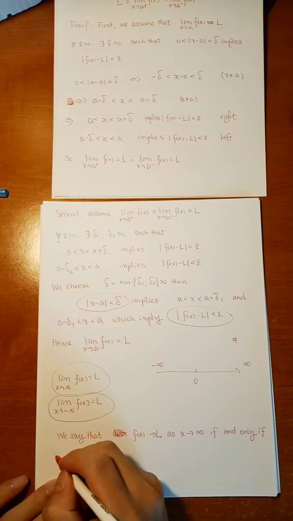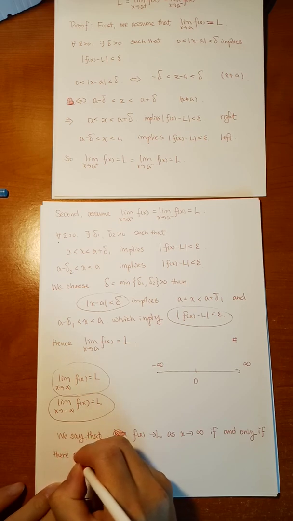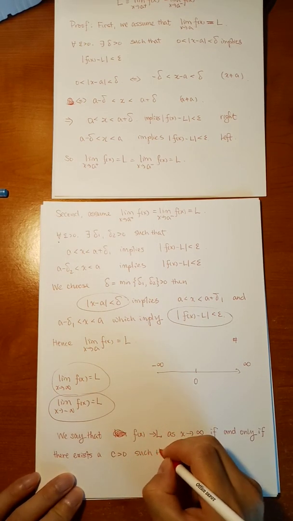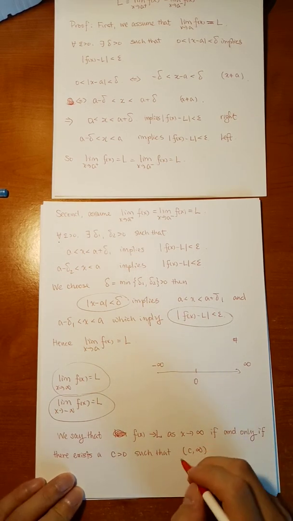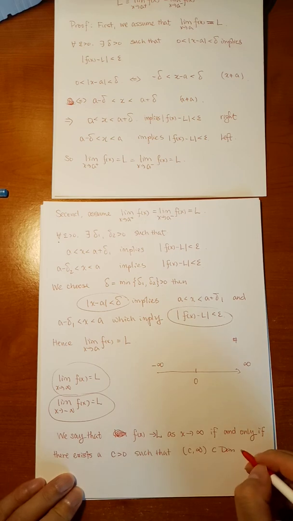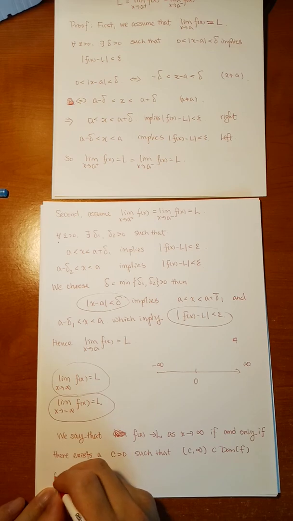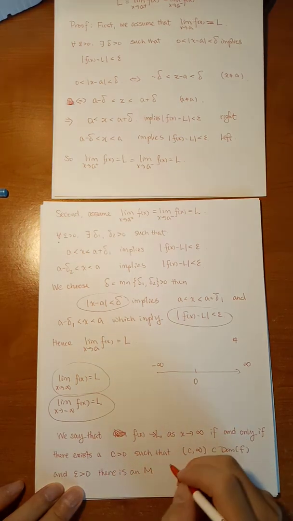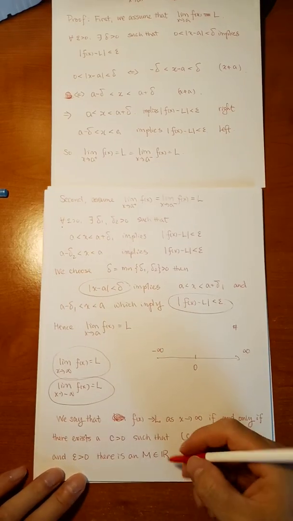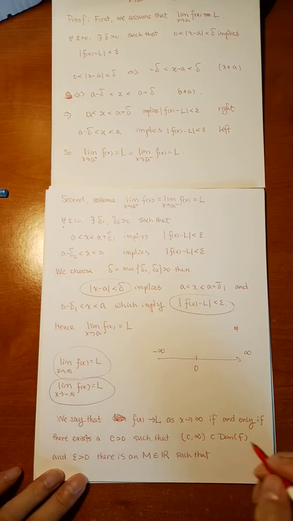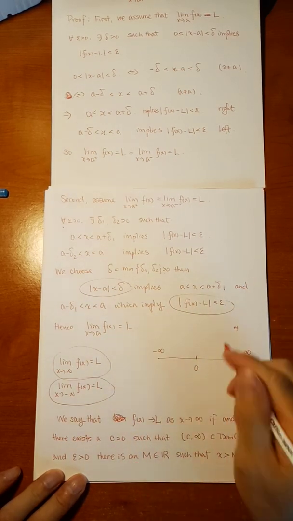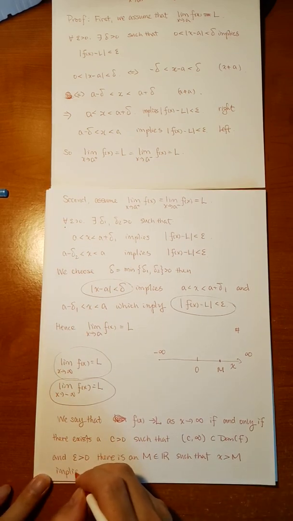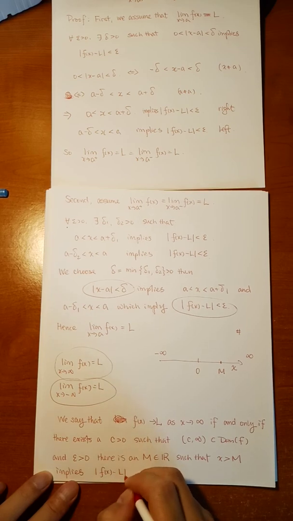If and only if there exists a positive number c such that the whole open interval from c to infinity is contained in the domain of f, and given epsilon greater than 0, there is a capital M in the real numbers such that whenever you have a point x greater than capital M, on the right side of capital M, it implies the absolute value of f(x) minus L is less than epsilon.